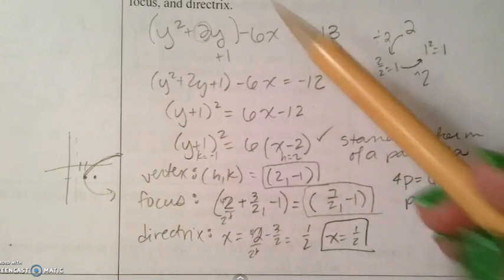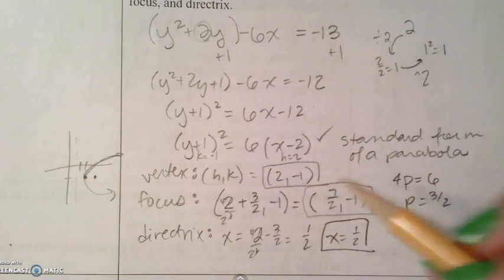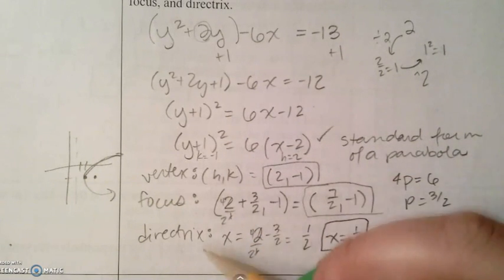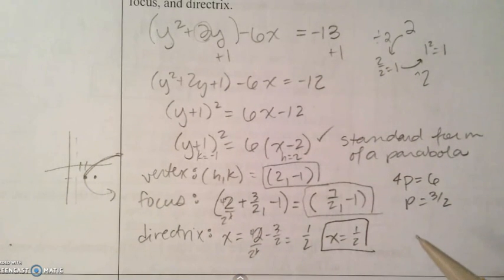So again, finding the standard form, finding h, k, and p, and then substituting those into our pieces in order to solve for the vertex, focus, and directrix.